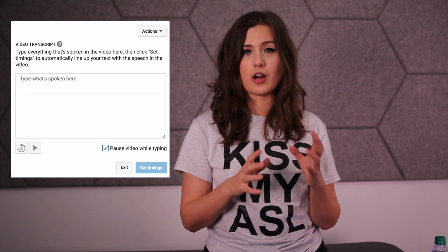The first option is to upload a transcript file. You can create a document or write out the transcript, save it as a text file or a SRT file, and then upload. The second option, and the one that I actually prefer, is to just write down the transcript and then copy and paste into the transcribe and auto sync box.